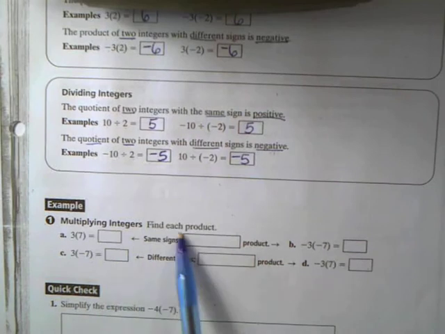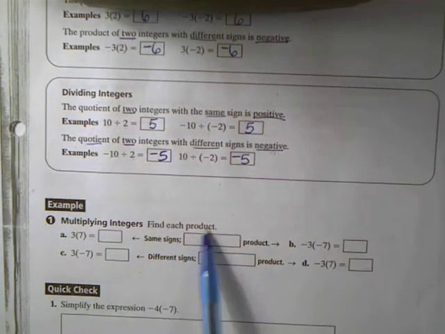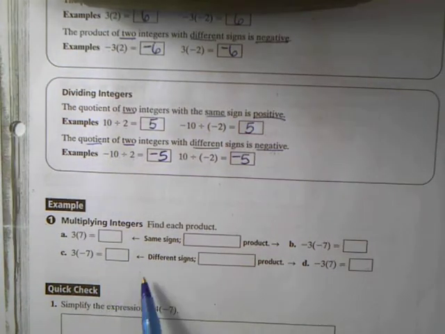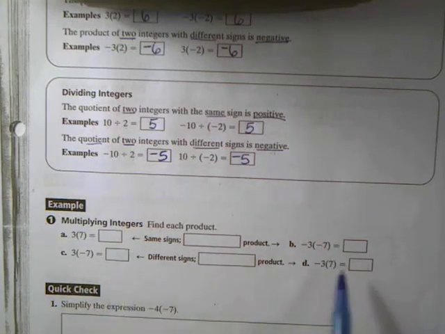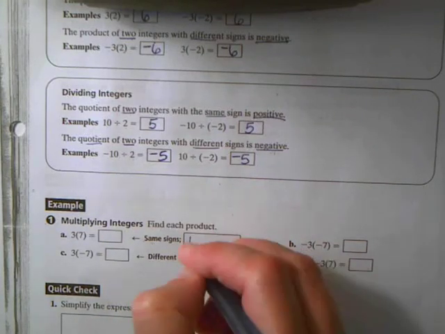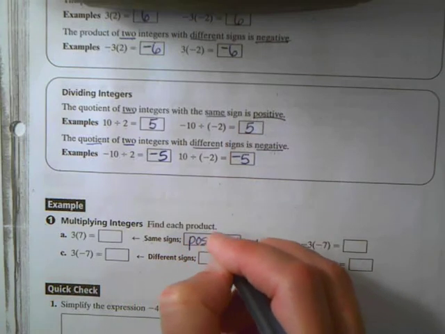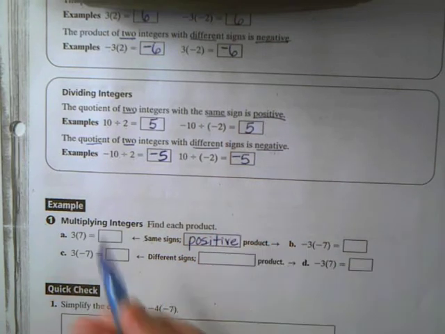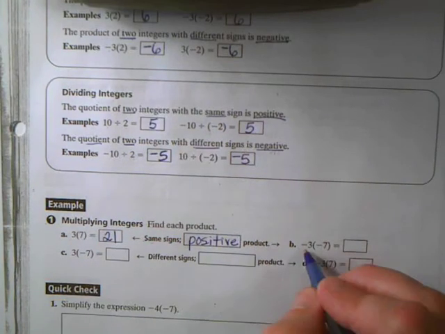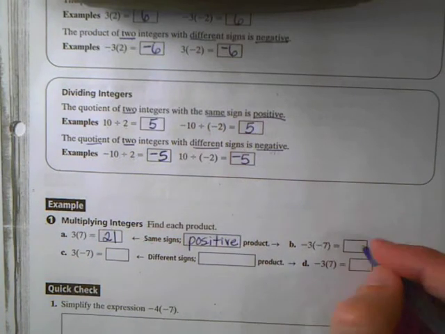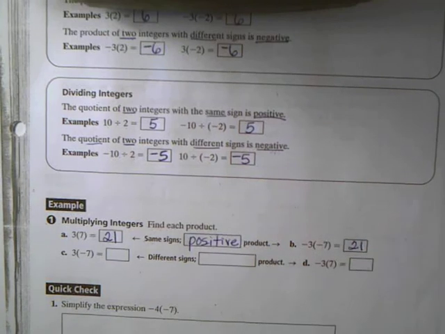All right, let's go through a couple of examples here. Multiplying integers, and we want to find each product. We have a couple of examples here. I'm going to start in the middle because then we have two products. Same sign is going to give us a positive product. So 3 times 7 is +21. -3 times -7 is also +21.